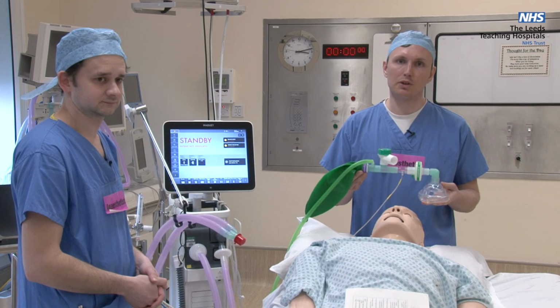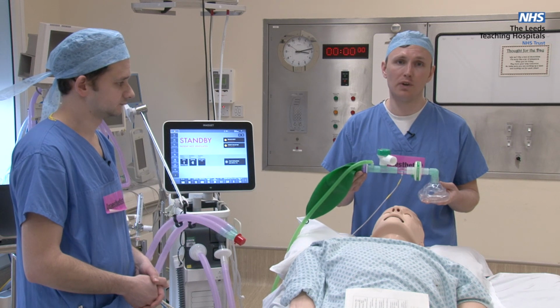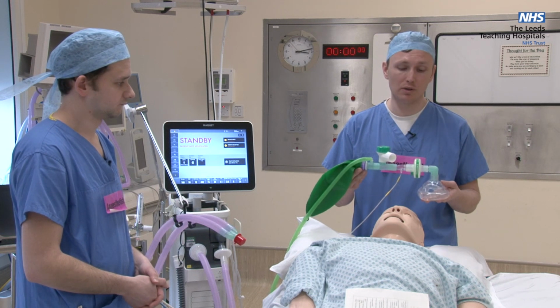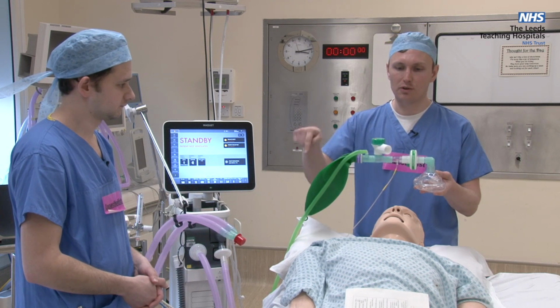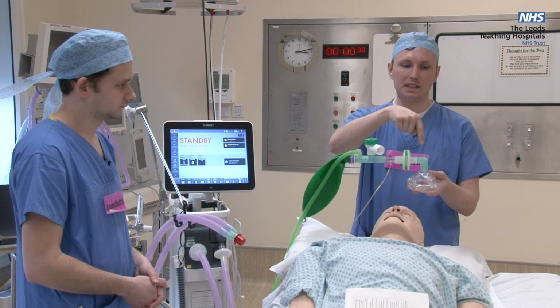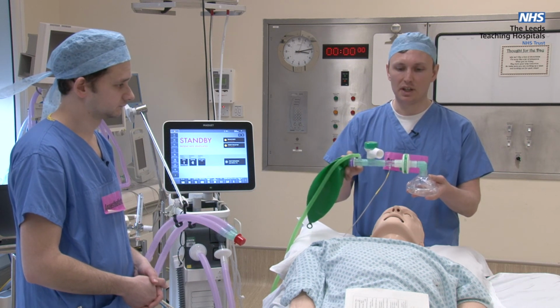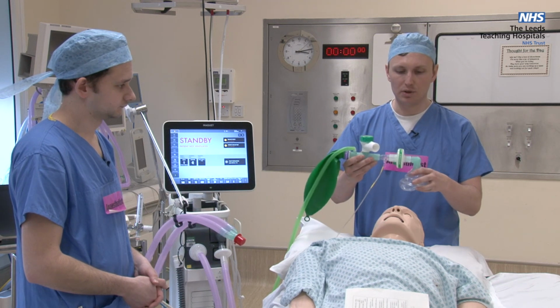So this is a brief description of how we're going to go about pre-oxygenating the patient and the specifics of pre-oxygenating a patient with COVID. So we've already assembled our Mapleson C circuit as shown. So we've got the Mapleson C circuit, the end-tidal CO2 in line, a HME filter, and then the mask. And so the aim of that is to protect the CO2 line from becoming contaminated with the virus.